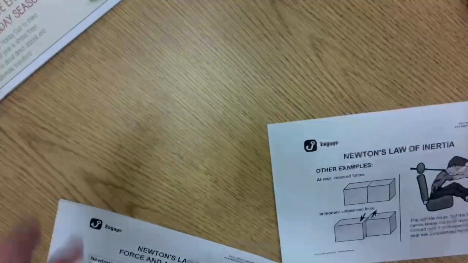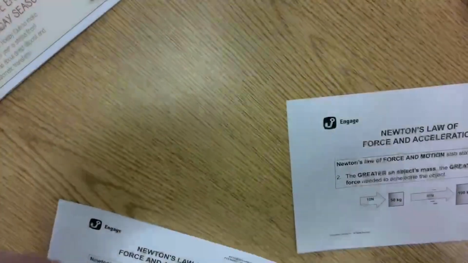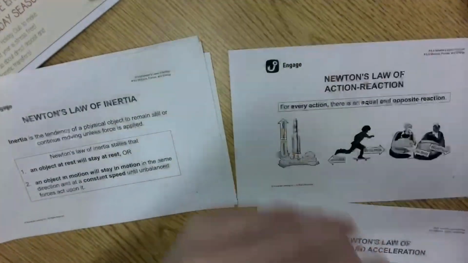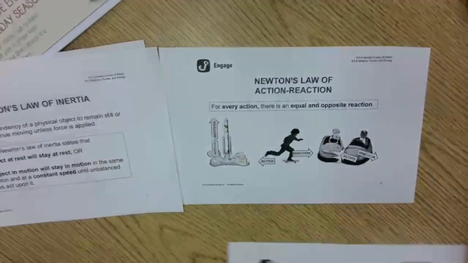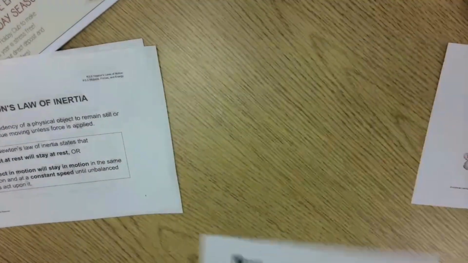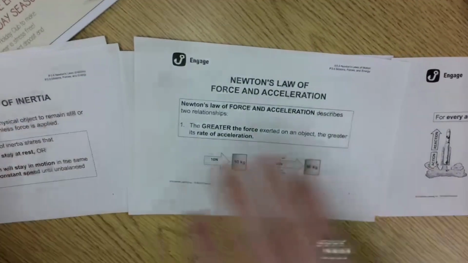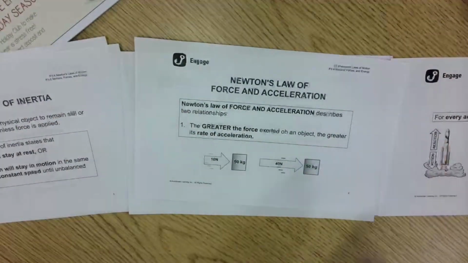Then, so let's see, I got all my inertias together. I have my force and acceleration together. And I have my action-reaction together. Okay, so I have them, you can't see them all, but I have them in 3 separate columns.